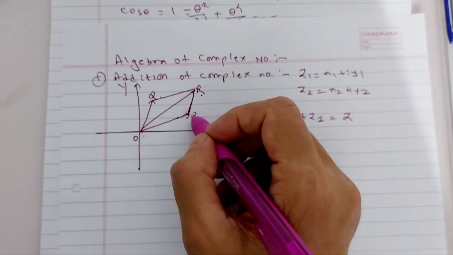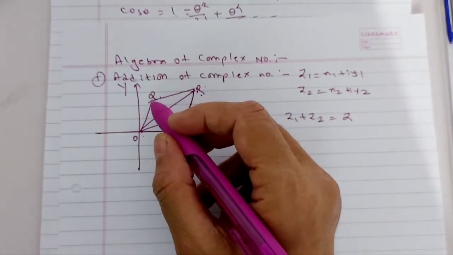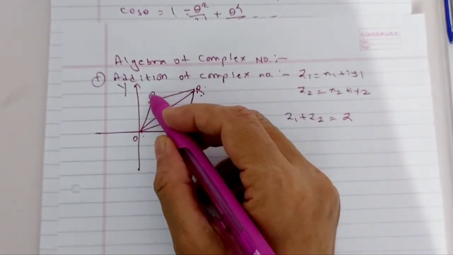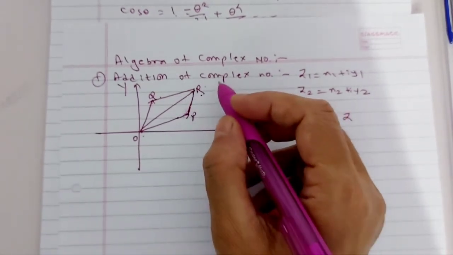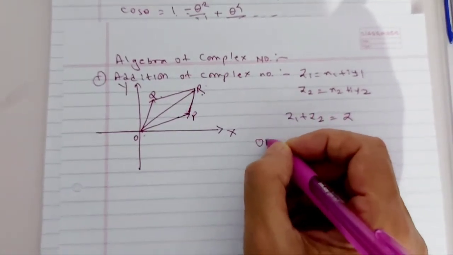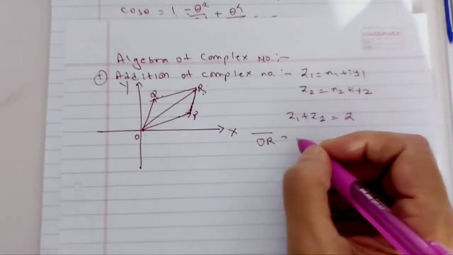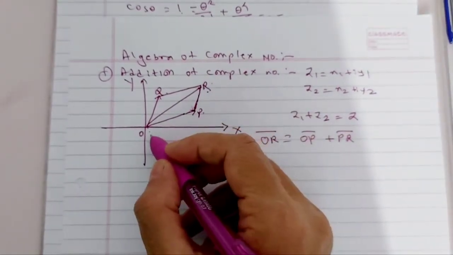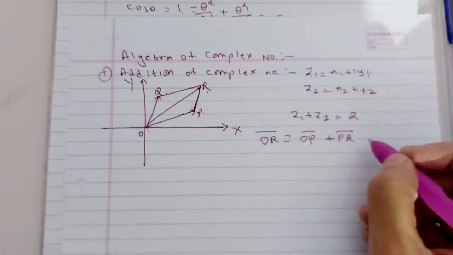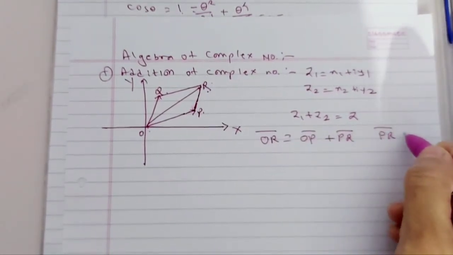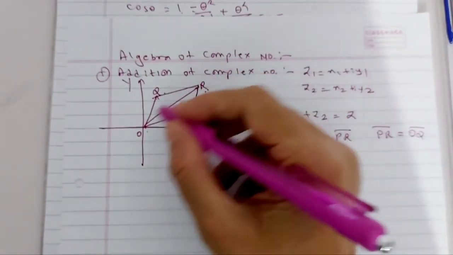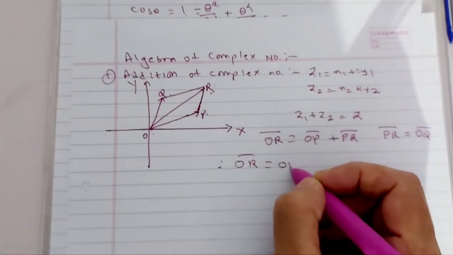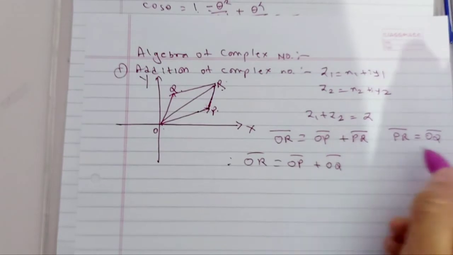Where OP and OQ are regarded as the position vectors of the points P and Q, obviously. According to the law of parallelogram of vectors, what is OR? OR is nothing but OP plus PR. But PR is equal to OQ, these two are the same. So, what is OR? OR is OP plus OQ, I replace PR by OQ.